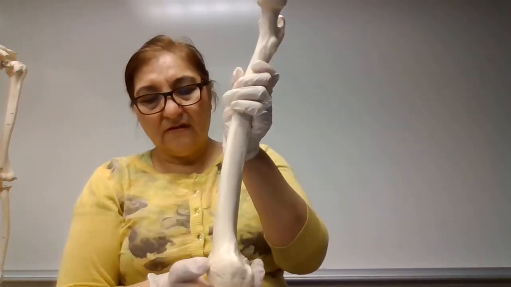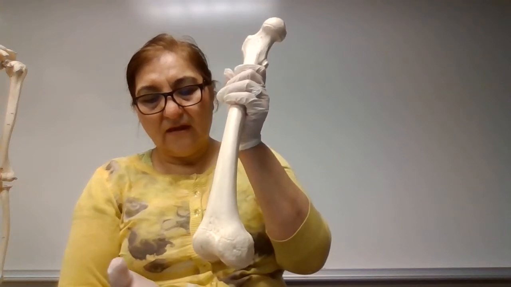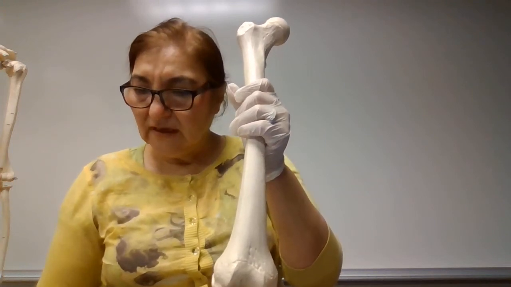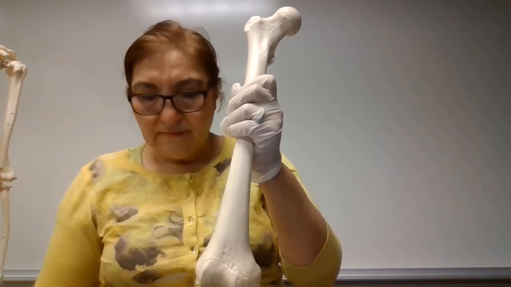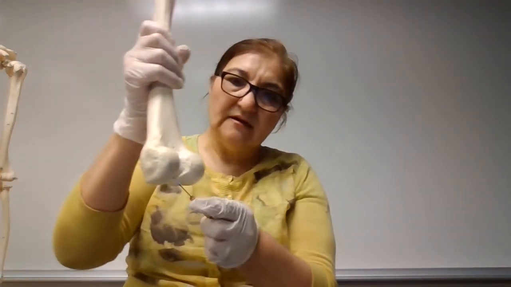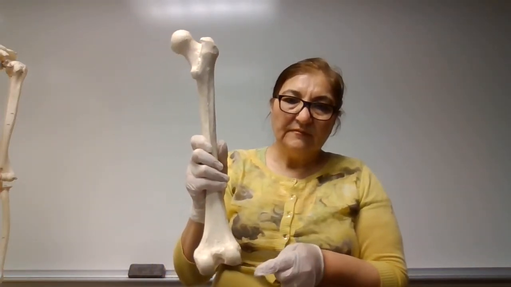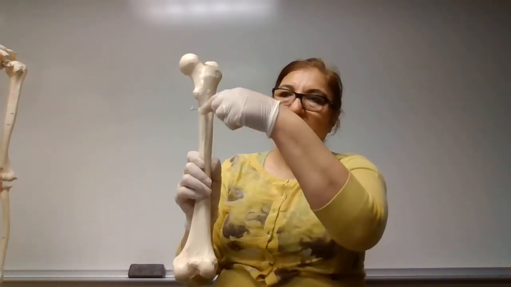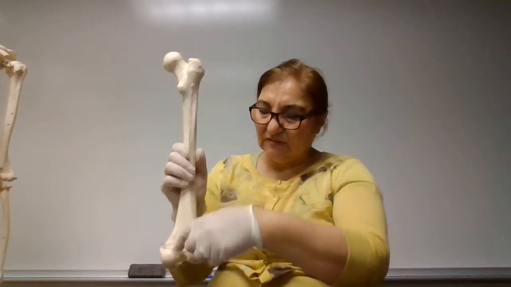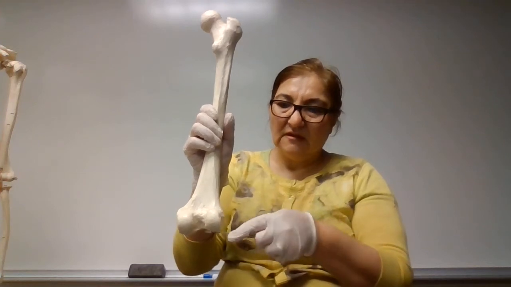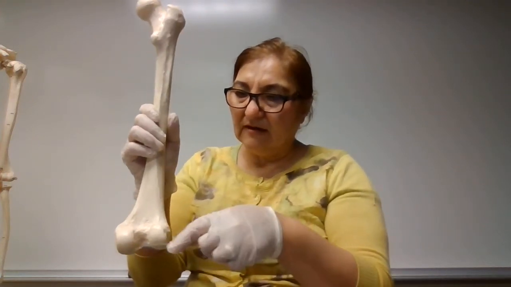Let's talk about the distal end. In the distal end, you see the medial condyle. That's the condyle. That's the medial condyle. How do you know it's the medial condyle? Let me show you. This is the medial condyle because it's facing the head of the femur. That's why this is medial. And this is the lateral condyle. Okay, medial and lateral condyle.